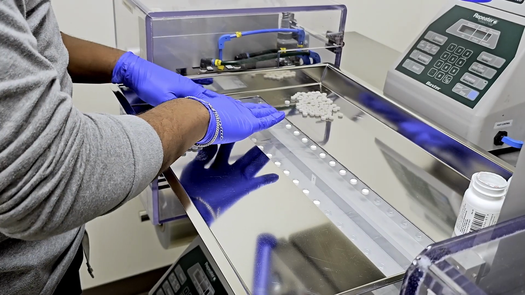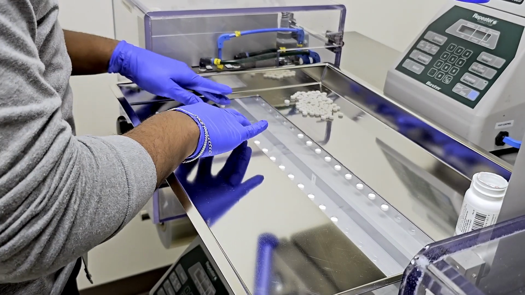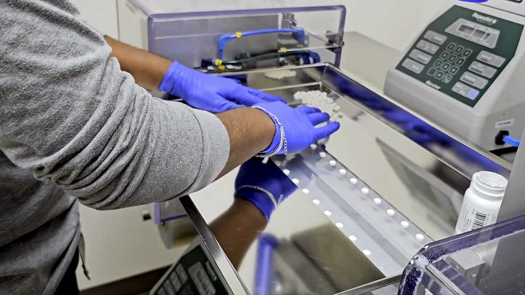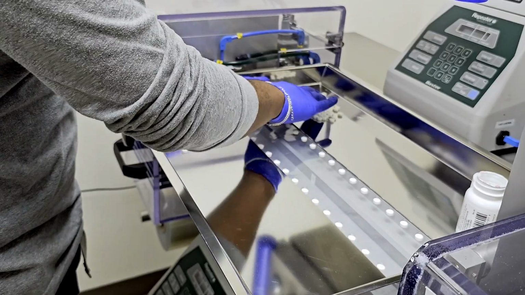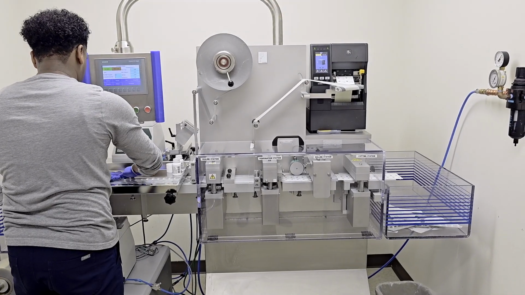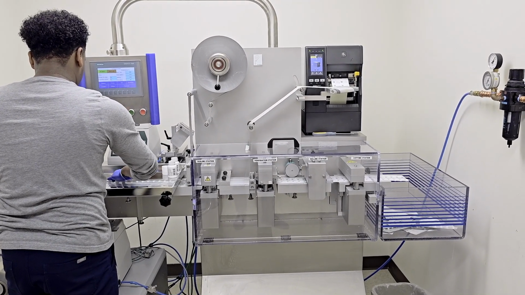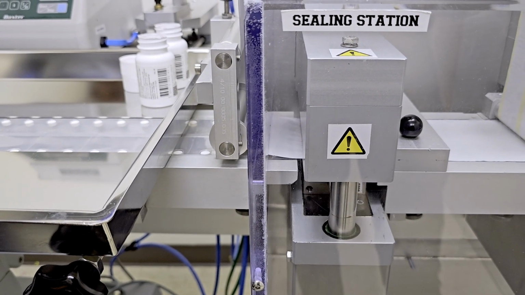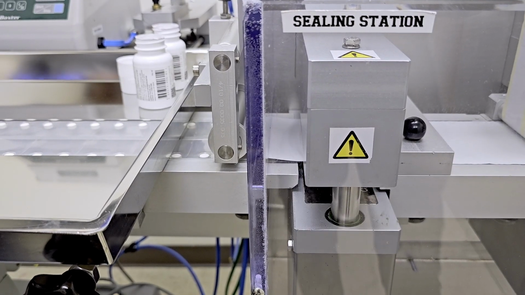The technician has set up the machine to repackage oral tablets, and after careful checking and double-checking labels and components, he is feeding the tablets into the machine. The machine forms the packaging uniquely for each product and also generates labeling with barcoding for safe medication administration.